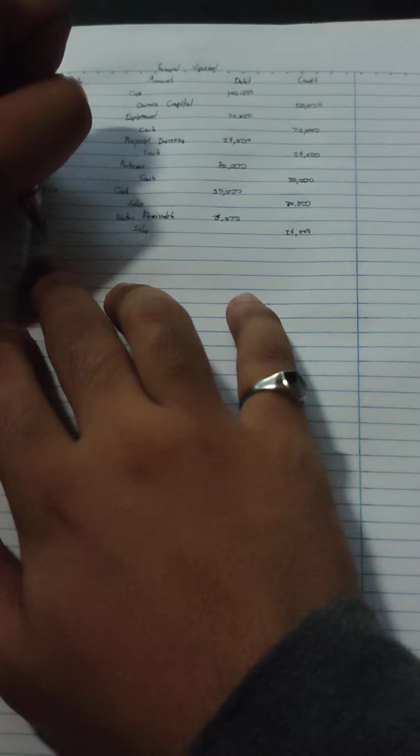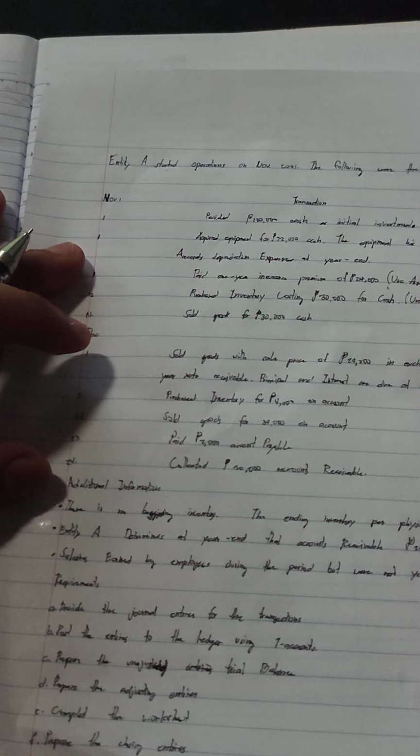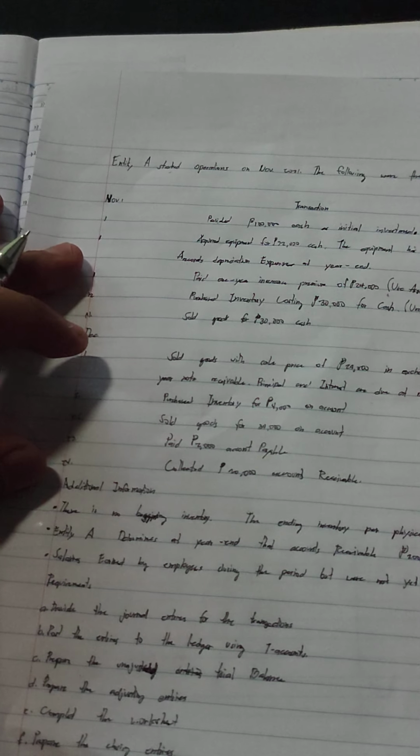On December 5, next transaction. So purchase inventory for 4,000 pesos on account.